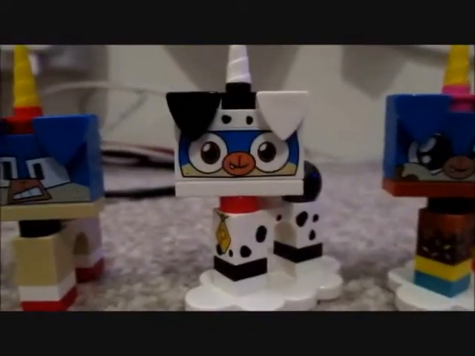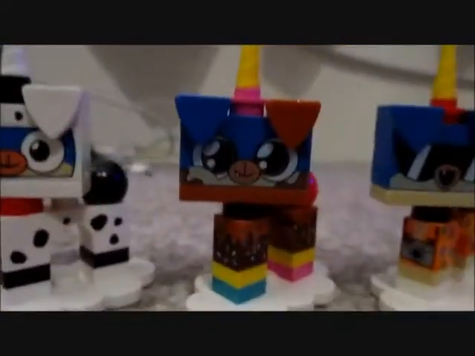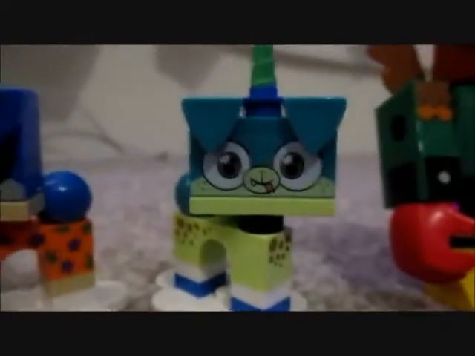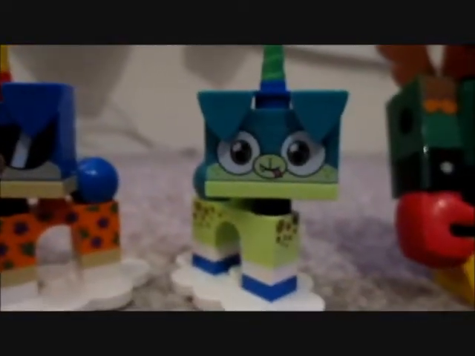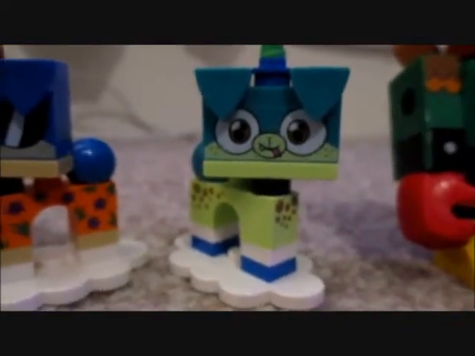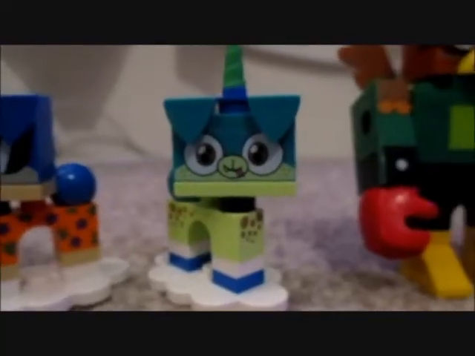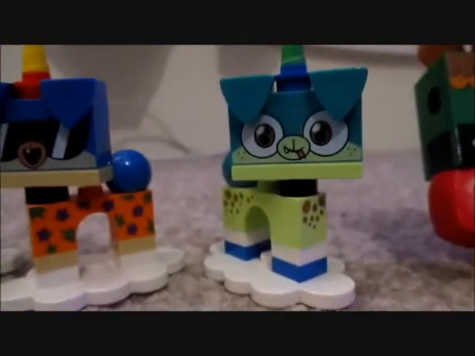And here's Dalmatian Puppycorn, Chocolate Dessert Puppycorn, Summer Puppycorn, and Alien Puppycorn. And I love giving Puppycorn cameos in my videos because he's such a funny character. And you're going to see a lot more cameos from him in the future.